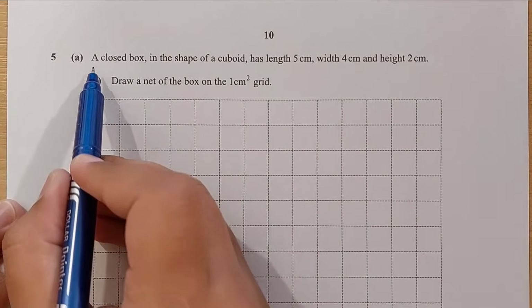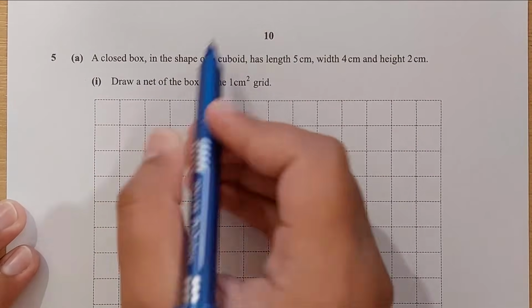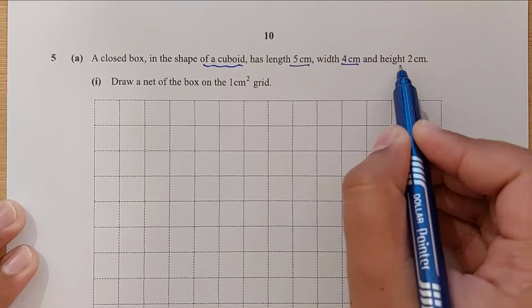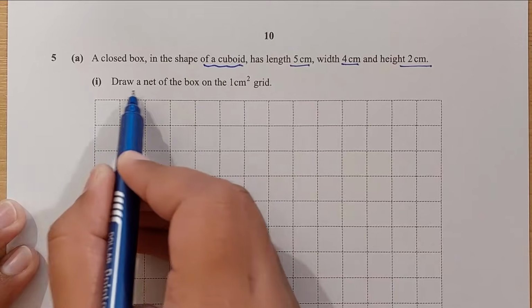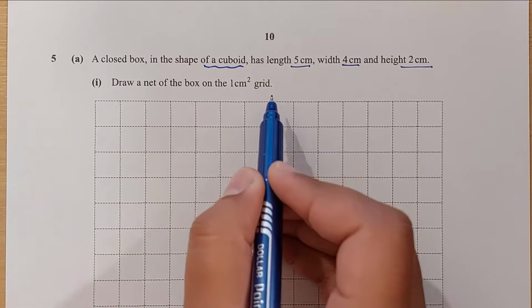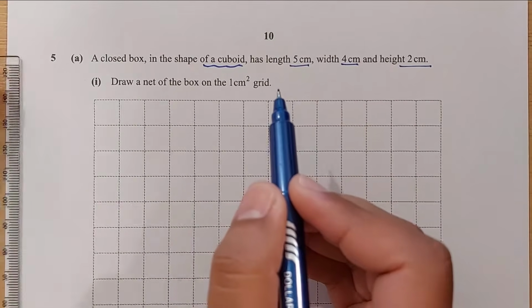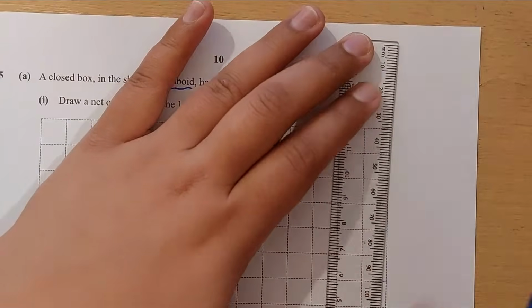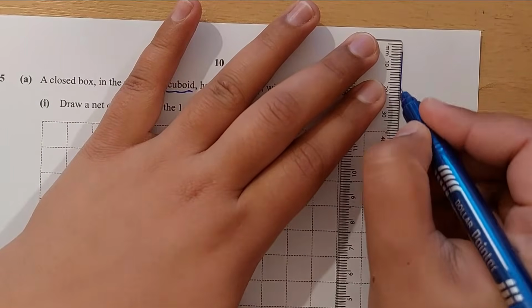Question number 5, part A. A closed box in the shape of a cuboid has a length of 5 cm, width 4 cm and height 2 cm. In part 1, draw the net of the box on a 1 cm scale grid. First let me draw the cuboid with the given dimensions. Let me draw here.